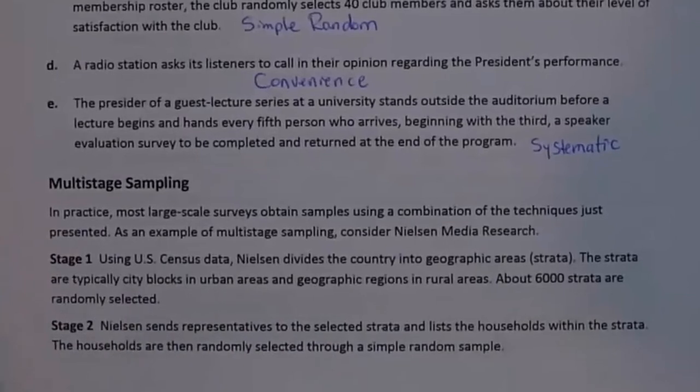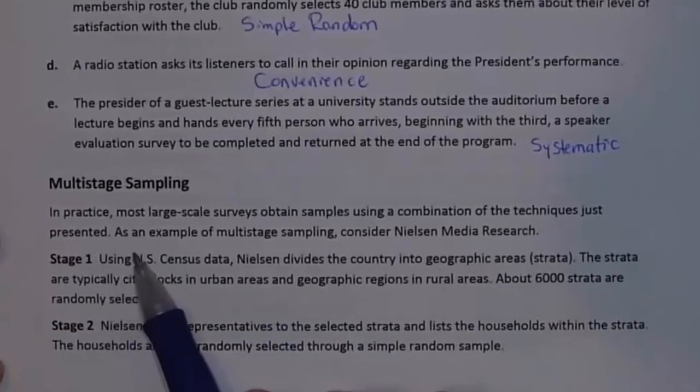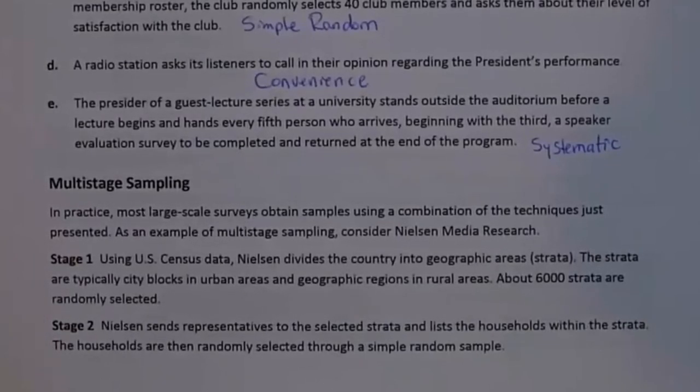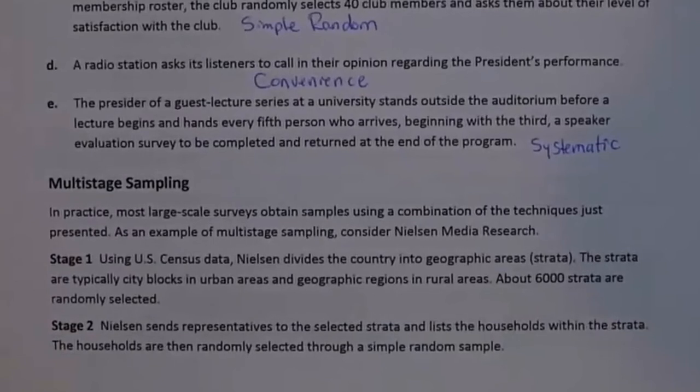But in practice, most large-scale surveys obtain samples using a combination of the techniques just presented. As an example of multi-stage sampling, consider Nielsen Media Research. Nielsen Media is a company, if you're not aware, that has the Nielsen ratings, which rate how popular TV shows are, and it ultimately affects what a TV station can charge for advertising during a particular show. Anyway, Nielsen tracks who's watching what. They also do other things nowadays, but basically who's watching what TV shows, how many, and how popular a show is.